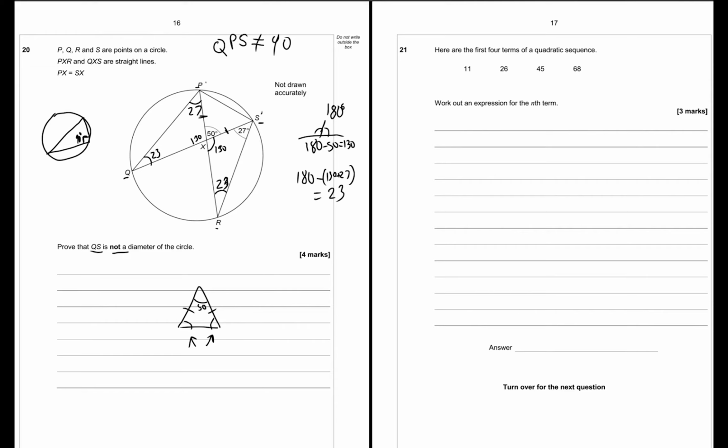So we're going to have to find out what they are. So we're going to do 180 minus 50 equals 130. And now both of these angles added together is 130. So we're going to do 130 over 2 equals 65. So we know this one is 65. We know this one is 65.